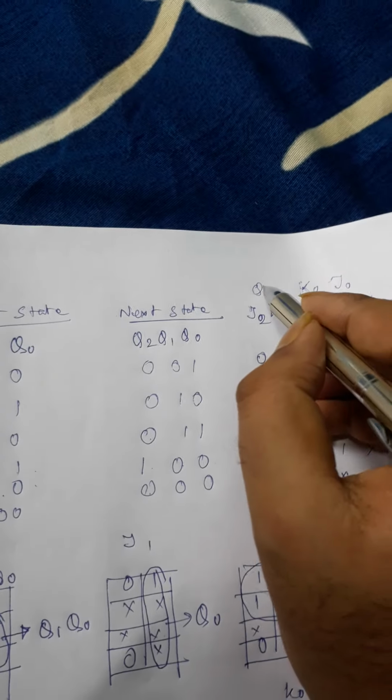For the lockout, we write J0, K0, Q0, J1, K1, Q1, J2, K2, Q2, all the inputs and outputs.